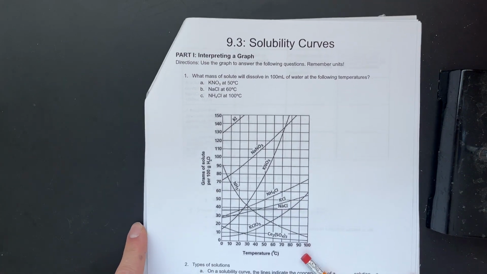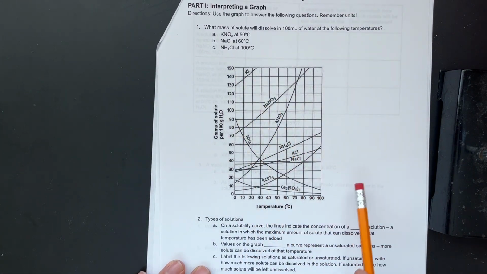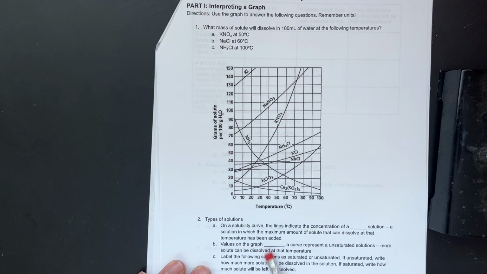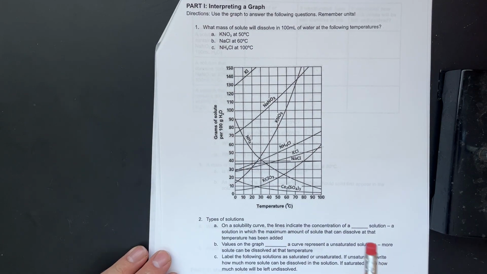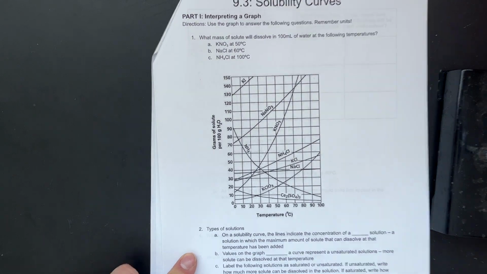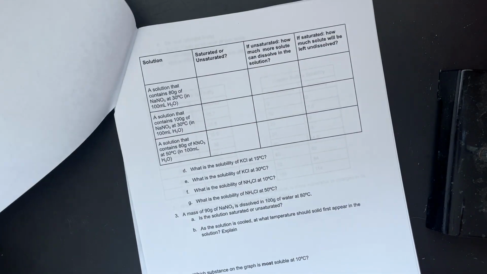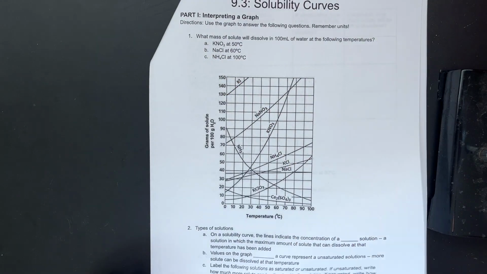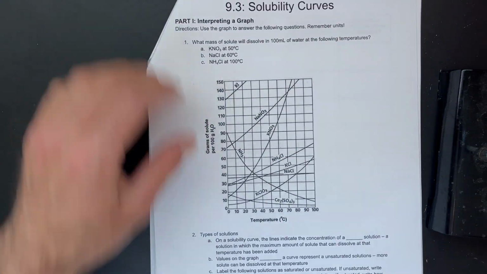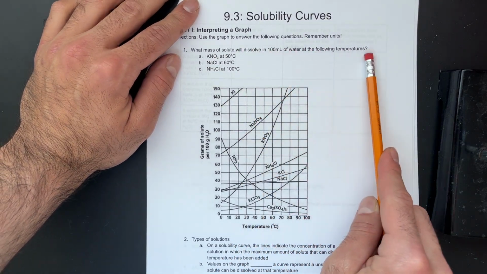Now, here in 9.3, what I had you do is, I don't know why, but solubility curves generally have a ton of them overlapped on the same graph. And what I did is I had you answer a couple of questions. And so let's do that to help you guys out. Let's start off with maybe number 1, and then we can go to 2 for a harder one. What mass of solute will dissolve in 100 milliliters of water at the following temperatures?